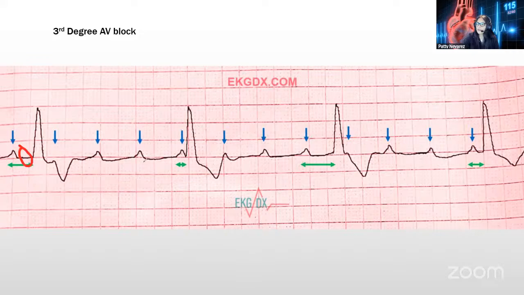This PR interval looks normal here, but then there's another P, and then this PR interval doesn't make sense. And then this one is a little longer like the first one, and then this one is shorter, but not as long as the others. So this is when things don't make sense, so let's go ahead and immediately test or apply the rules for third degree.